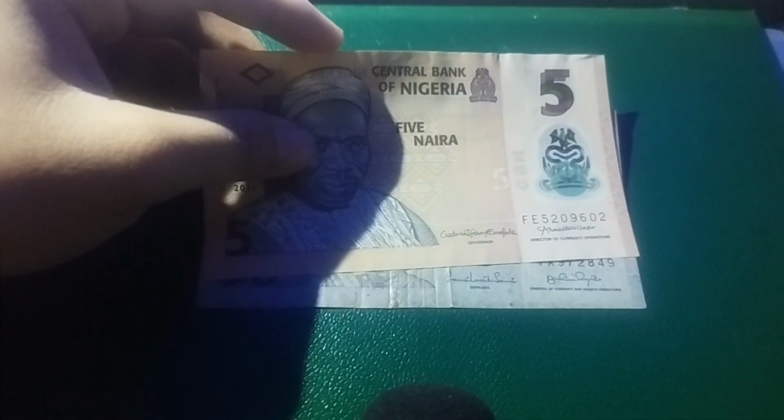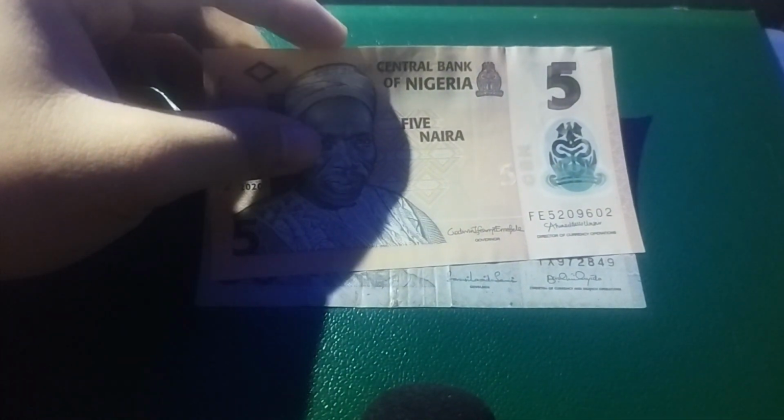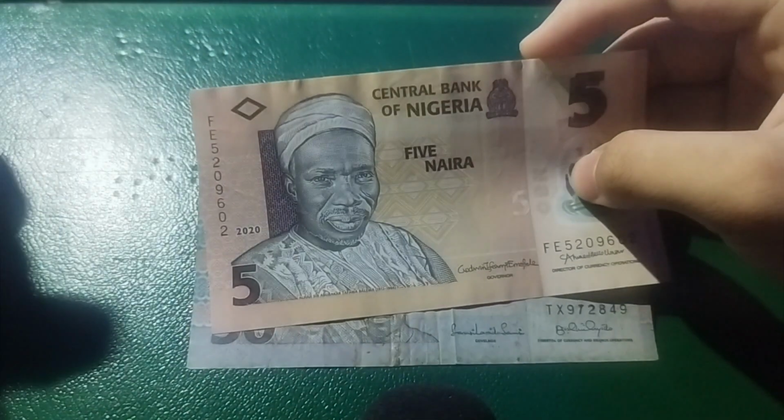Next up is the Nigerian Naira. So yeah, I am reading off a website. I only have a 5 and a 50 Naira note.